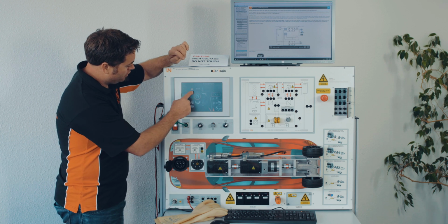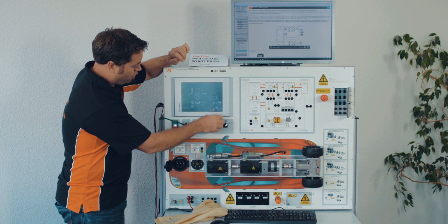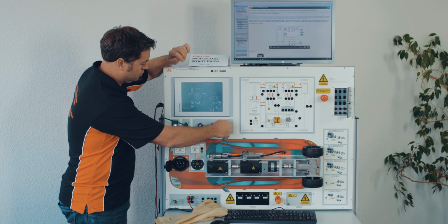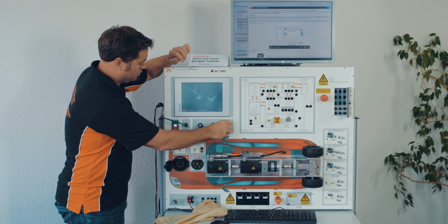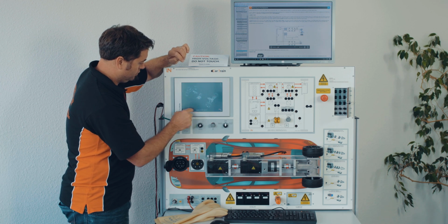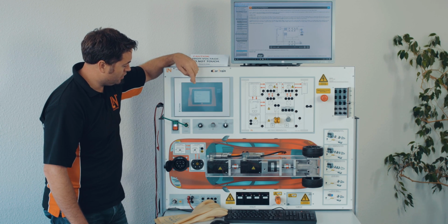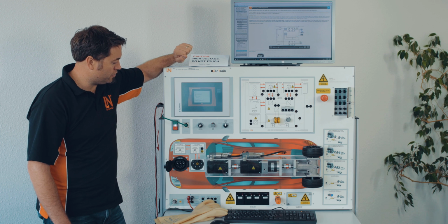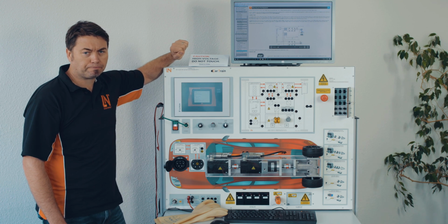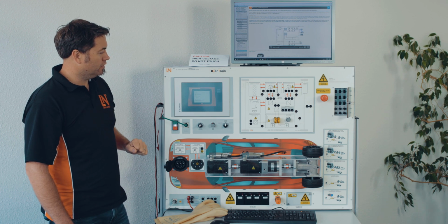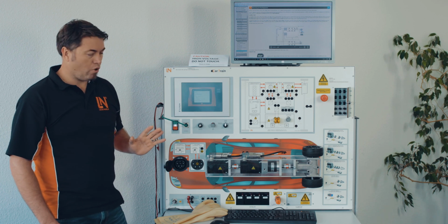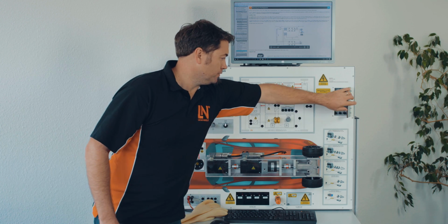But what we're showing here is a high voltage fault, and the vehicle has shut down. Now it's telling me here the insulation resistance is too low. So what would we do in this situation?